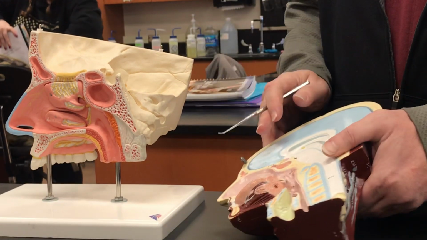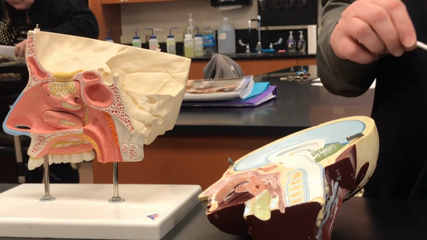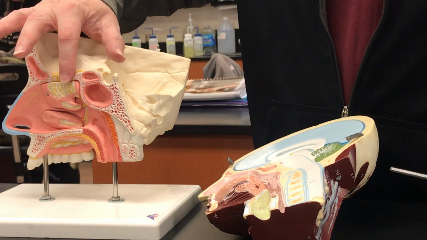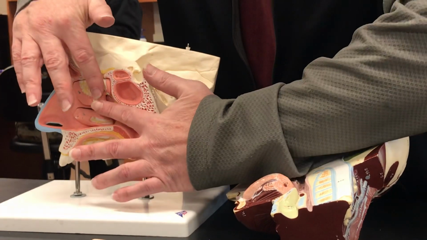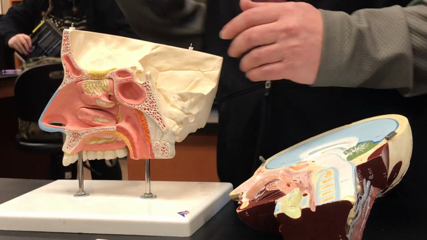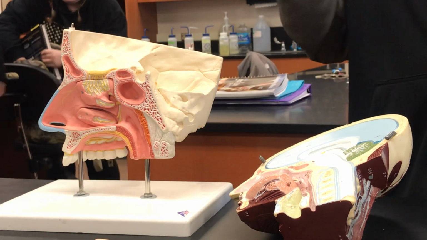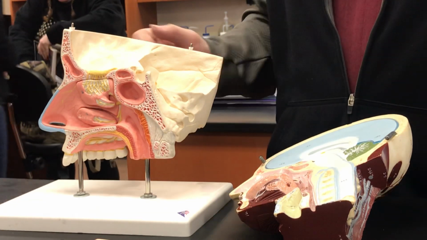The two bones, we're not seeing them in any of our little models, but remember the perpendicular plate of the ethmoid bone sticks down into the nasal cavity, then the vomer comes up, and they join together, and then the hyaline cartilage comes off the head. So vomer and the perpendicular plate of the ethmoid bone.